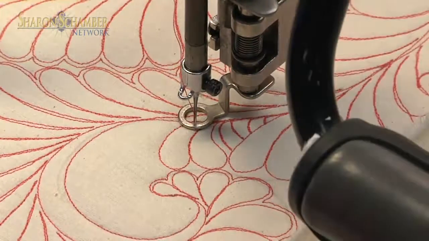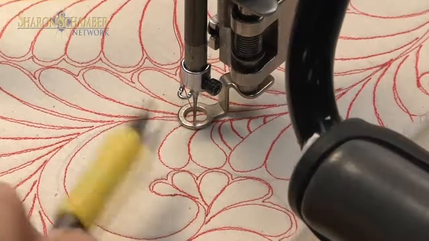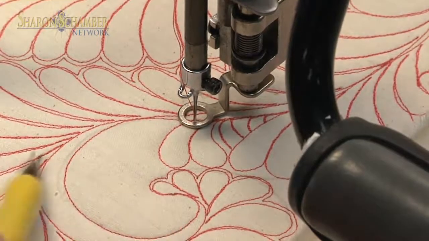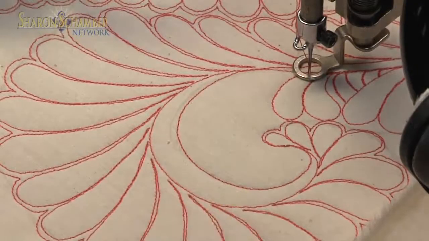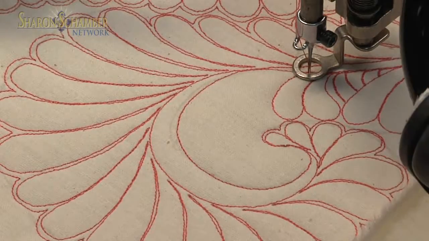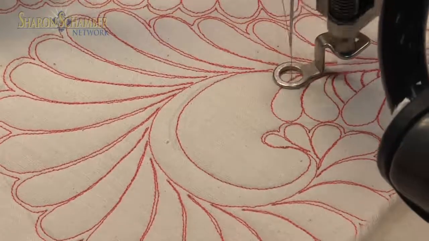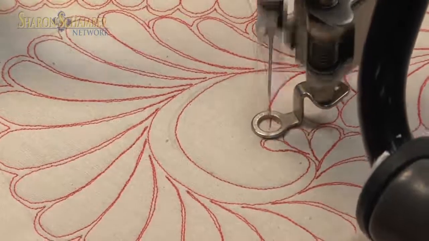All right. Now, when we go to an inside curve like this, to get these feathers to work really well, we have to open up the inside. See how tight they are right here? They need to be more open here. And it's really important to maintain your 45-degree angle. So I want to project and leave a little opening so we can get back out.